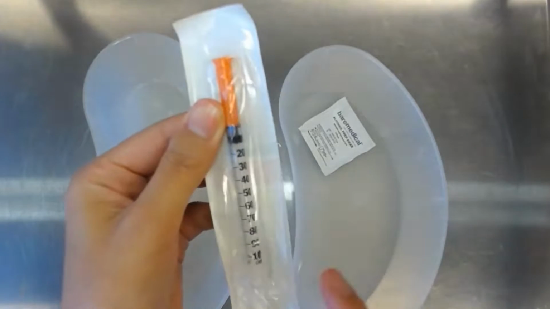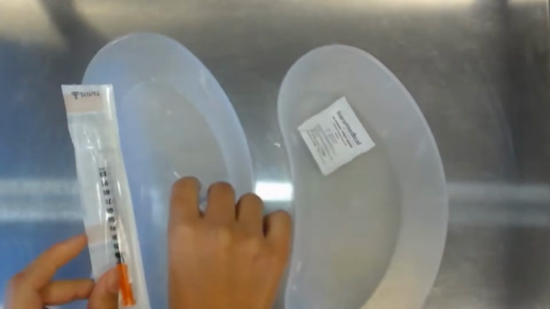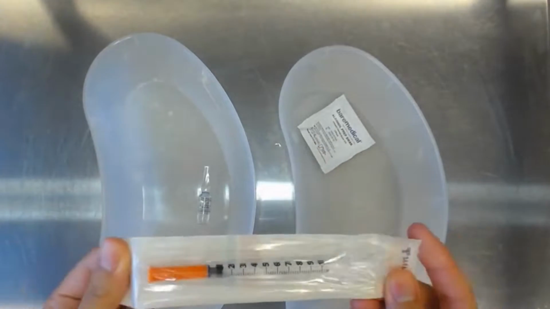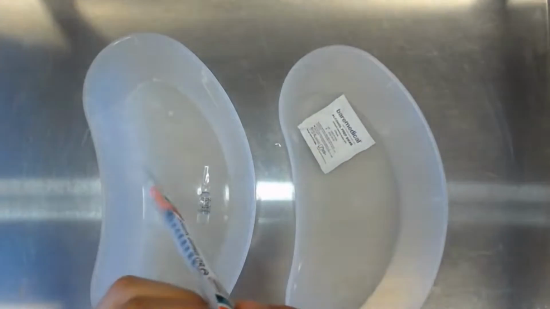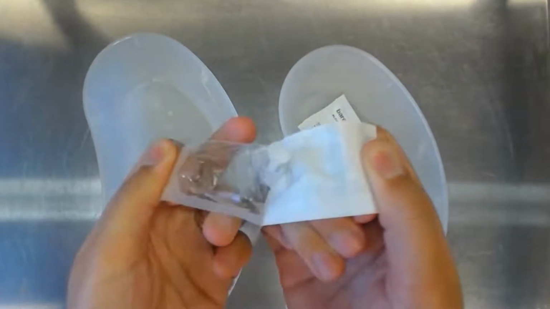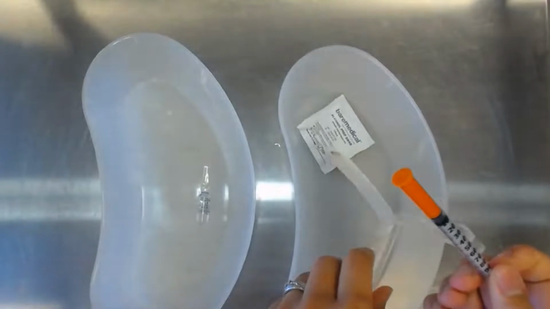Here I have the glass vial with the medication in there and an alcohol swab to clean the patient's skin before injection. The reason why I have 2 kidney dishes here is one is for the rubbish and the other is for specifically the sharps, which then have to be discarded into a sharps bin after the procedure is finished.